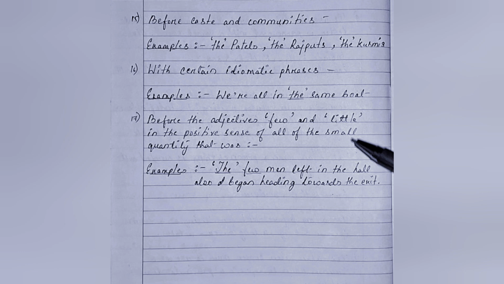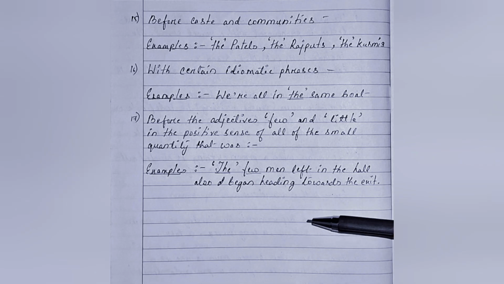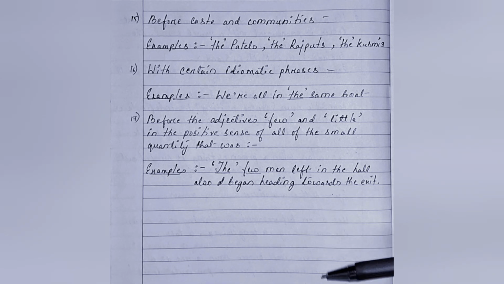So that's all in today's class. I hope it has been clear to you all, the uses of the definite article the. Do practice.